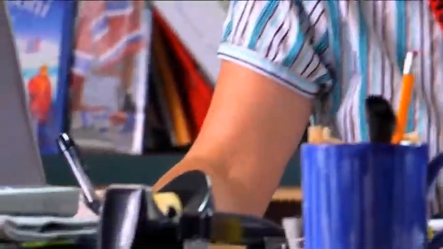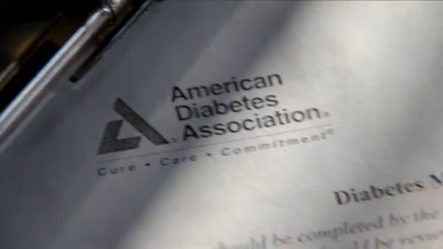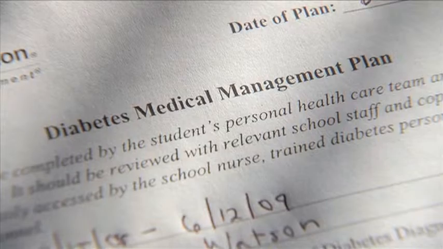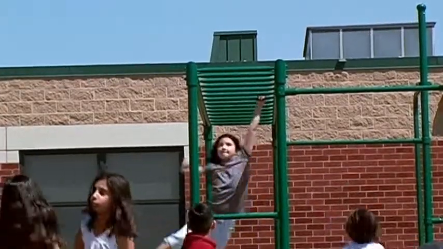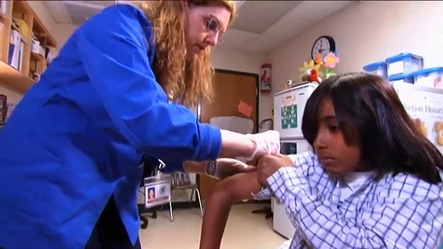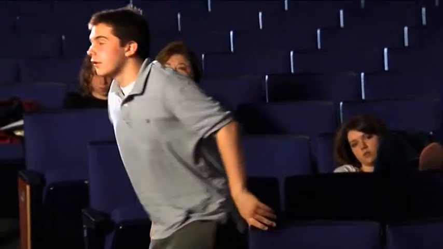Document the results in the student's log, and take action according to the student's Diabetes Medical Management Plan, which may include encouraging the student to drink a lot of water or diet soda, delaying physical activity, taking insulin right away, and allowing extra trips to the restroom.